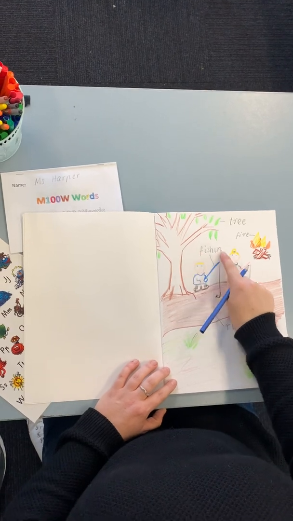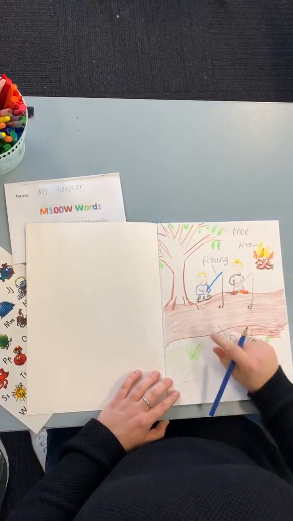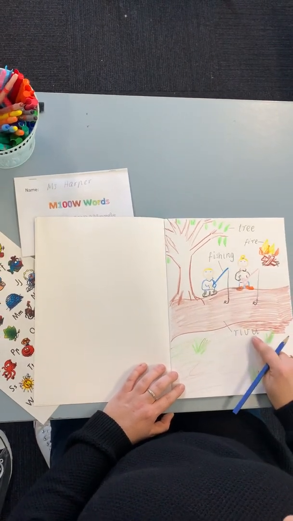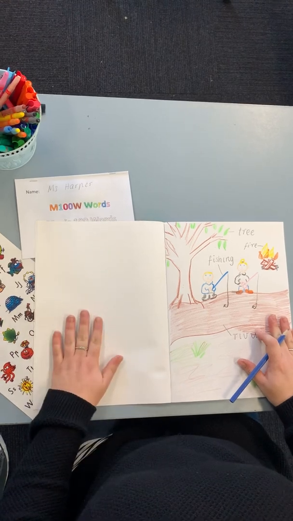So I have fishing. I actually think that doesn't look right. I'm just going to pop a G on the end there so that we can talk about that another time. Fishing, river. Okay, I've done my labeling and now it's time for me to write my sentence.